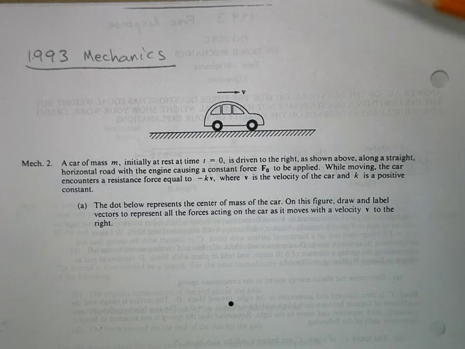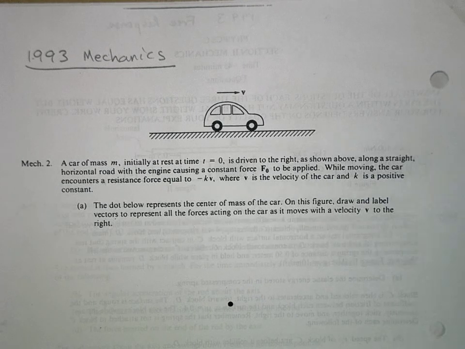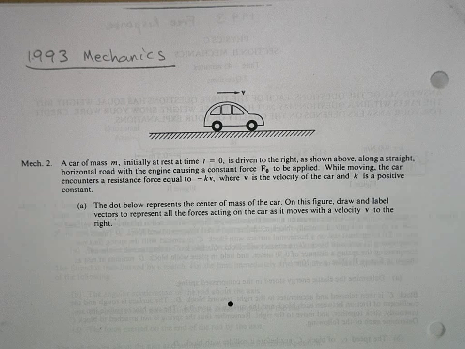Let's do the 1993 mechanics free response problem number 2. And I really like this problem because it really shows you how to use exponential functions. Remember, you use exponential functions a lot with RC and RL circuits in E&M, but here's an example of how we use exponential functions in a mechanics problem.